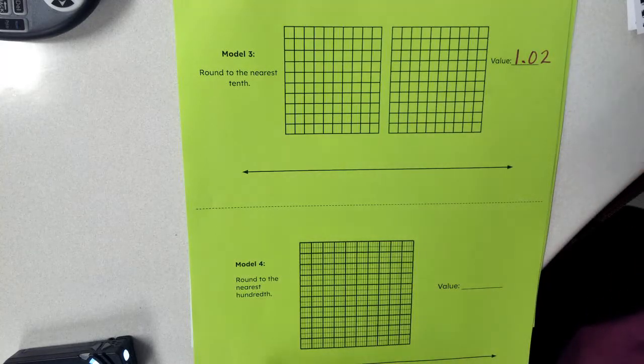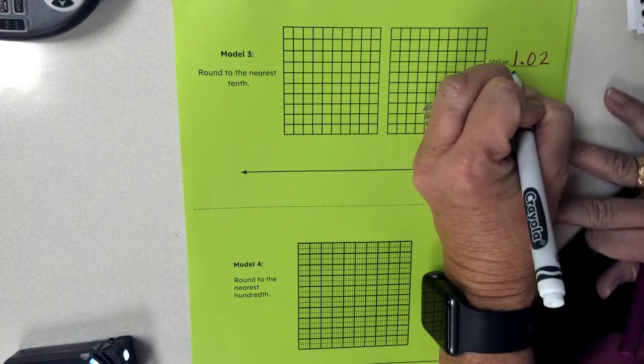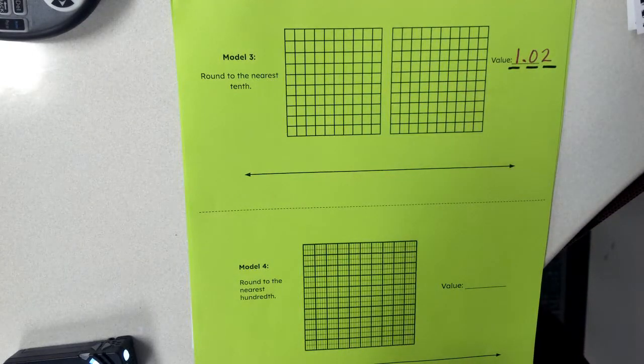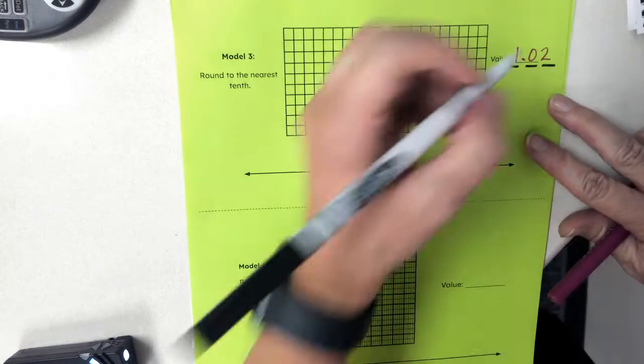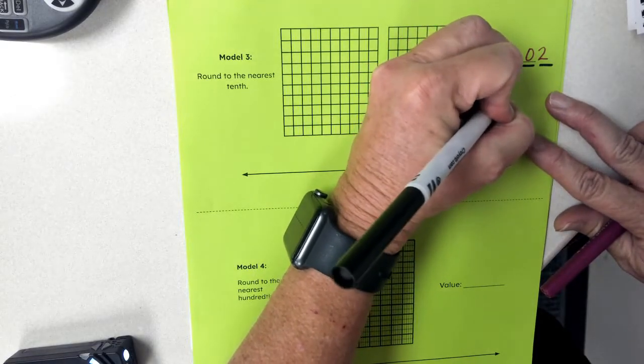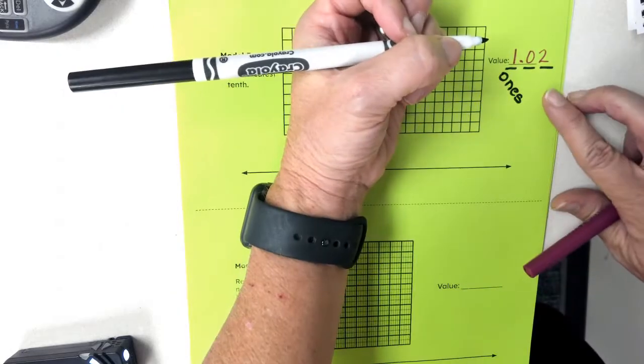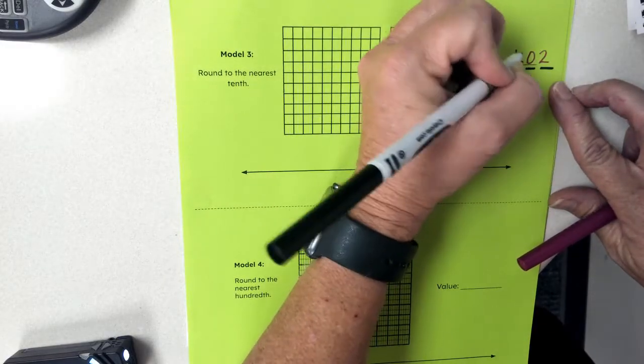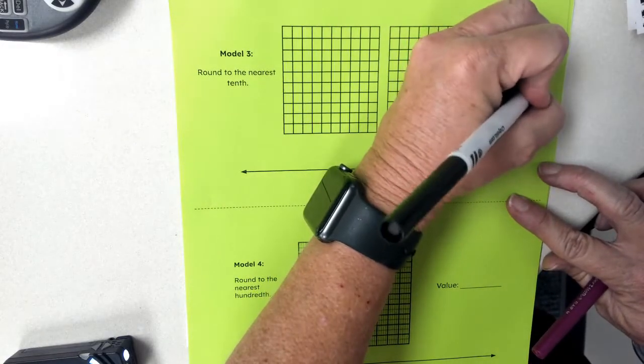So take your pen or pencil and underline the place values. And let's record those values. So the number 1 is in the ones place. The 0 is in the tenths place. And the 2 is in the hundredths place.